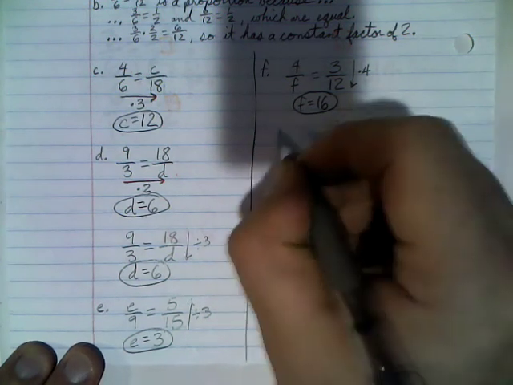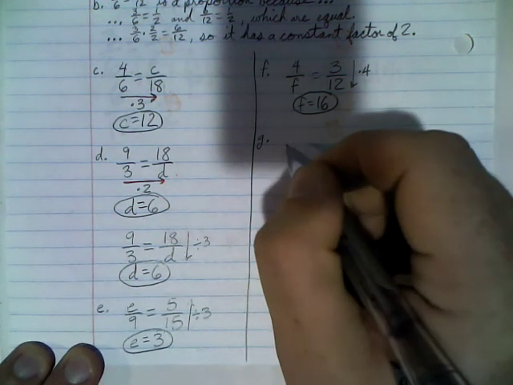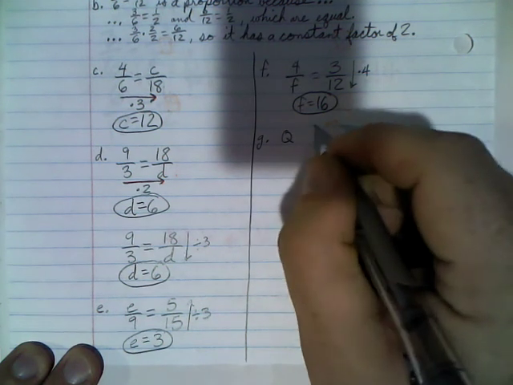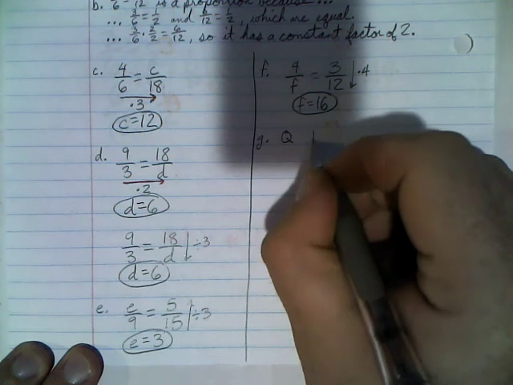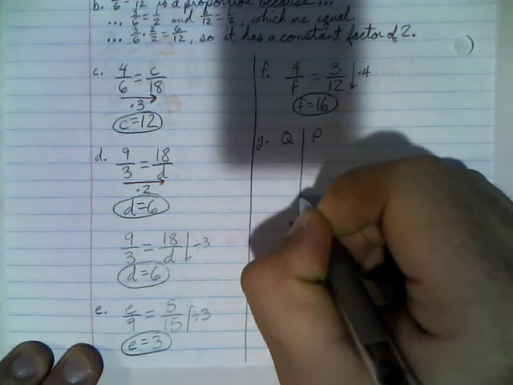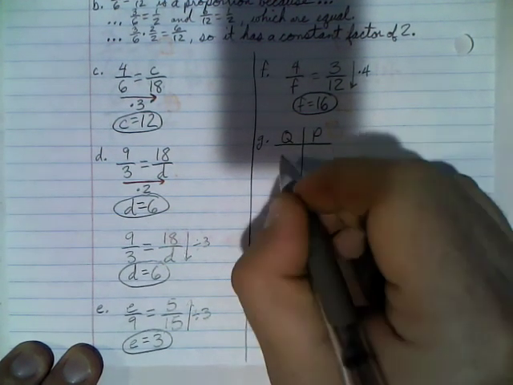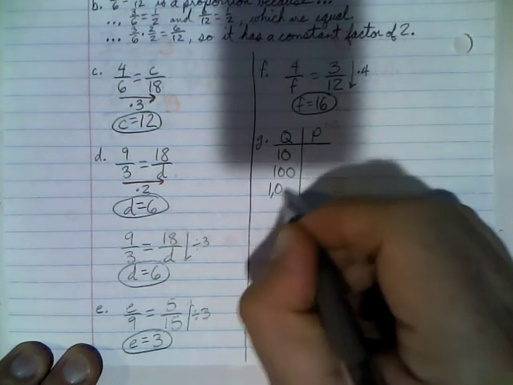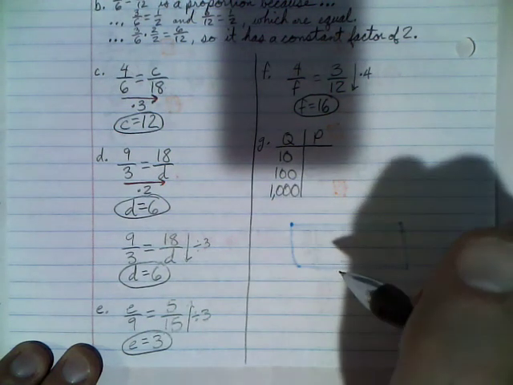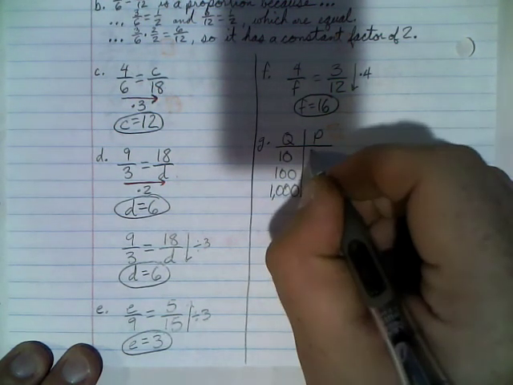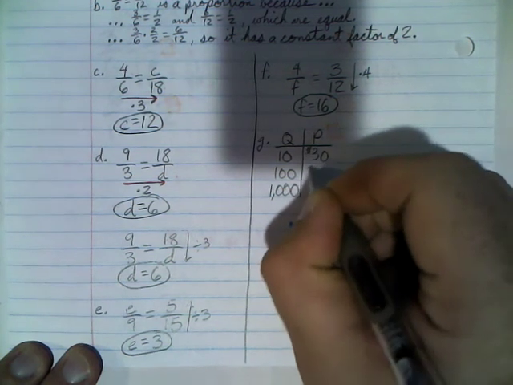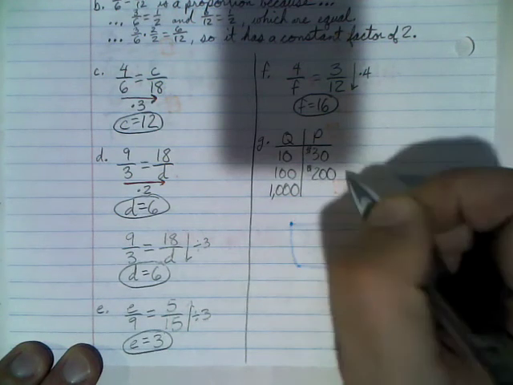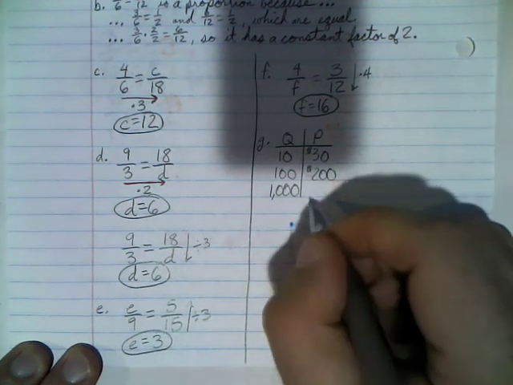With G, I'm actually going to make a table out of this. I'm going to say Q for quantity, and then P for price, and I'm going to copy down the information that they have. So they have 10, 100, and 1,000. I'm going to put my comma in even if the book didn't. I'd like you to do the same, please. And then over here we have $30, $200, and then $1,000.